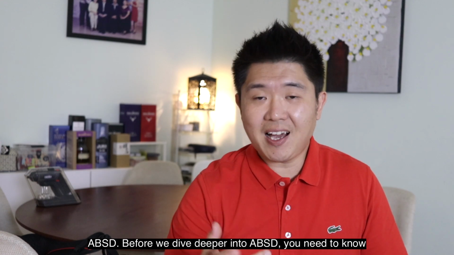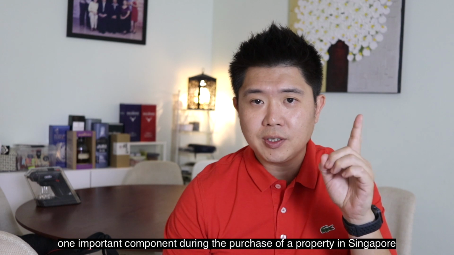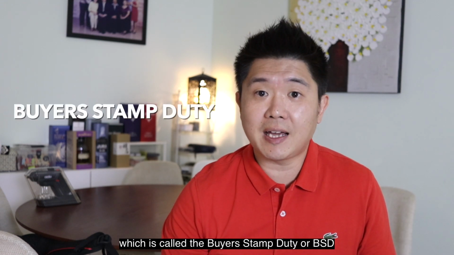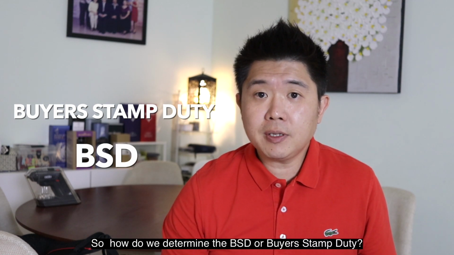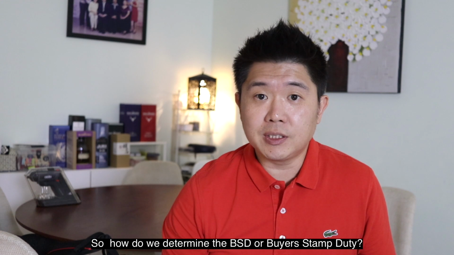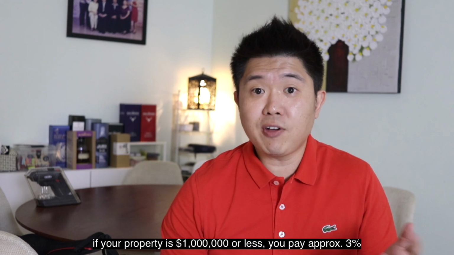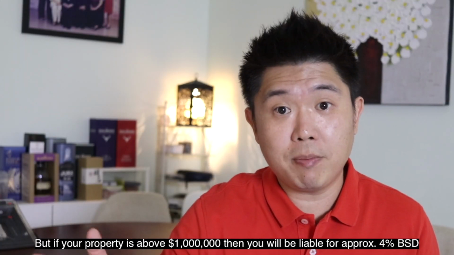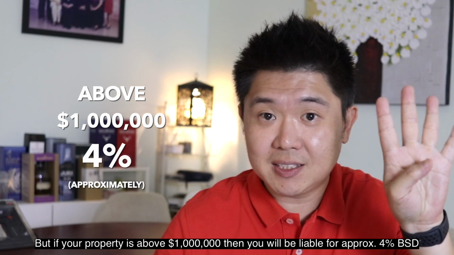ABSD. Before I dive deeper into ABSD, you need to know one important component during the purchase of a property in Singapore, which is called the buyer's stamp duty, or in short, the BSD. So how do we determine the BSD or buyer's stamp duty? Basically, it depends on the value of your property. So for example, if your property is $1 million or less, you pay approximately 3%. But if your property is above $1 million, then you'll be liable for a 4% buyer's stamp duty.